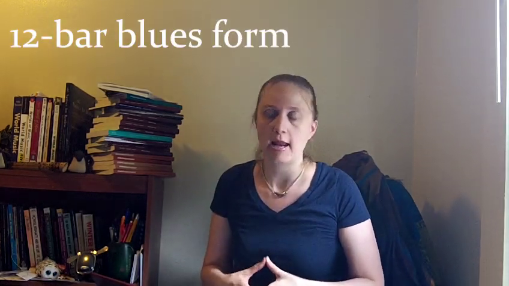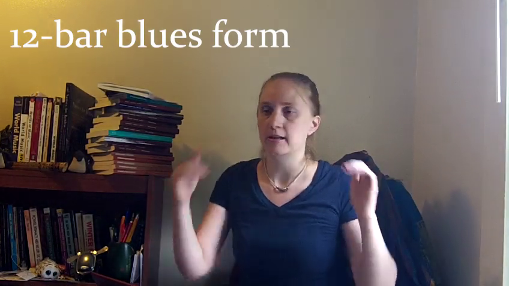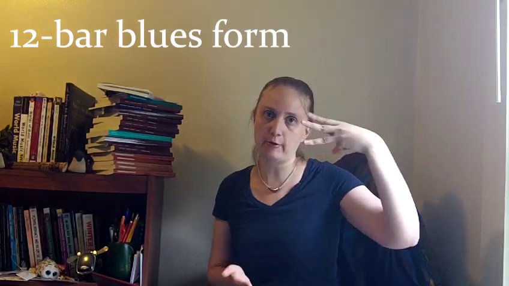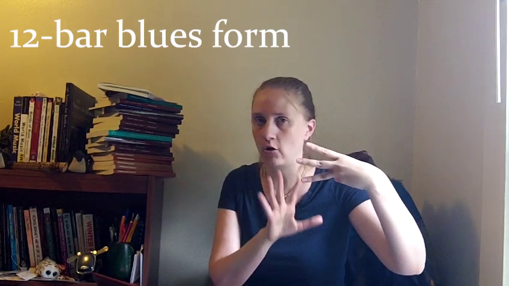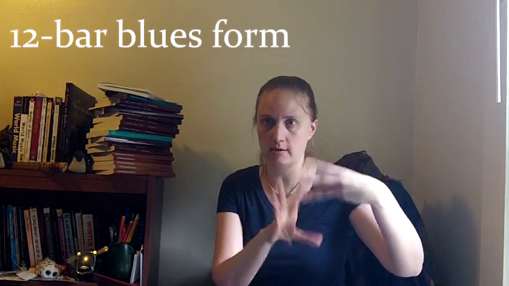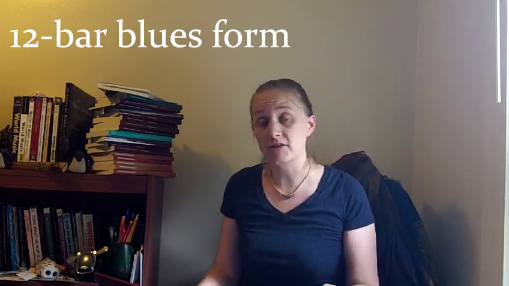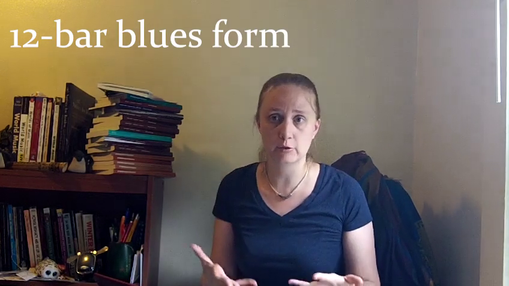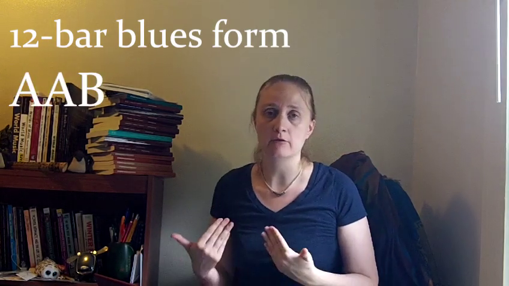Now, the reading talks about 12-bar blues form, and essentially this is 12 measures, 12 bars, divided into 3 lines of 4 measures. So you've got 3 lines of text, and it's really these 3 lines of text that we are interested in. How do you organize them? How do you put them together into a blues song? And there are several different ways of doing this. The most common of the 12-bar blues forms with these 3 lines of text is AAB form.